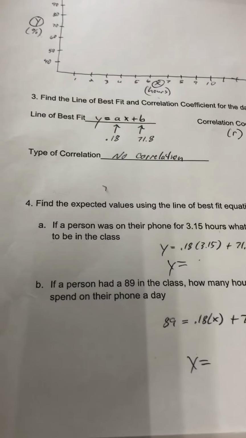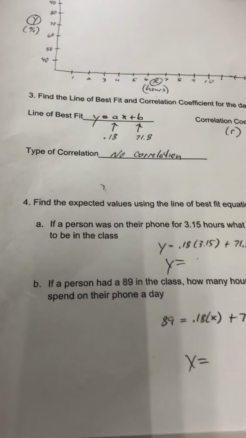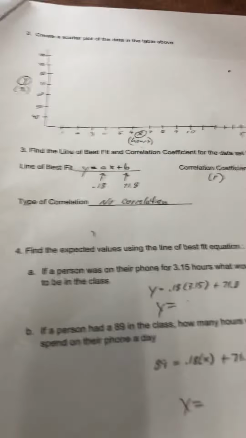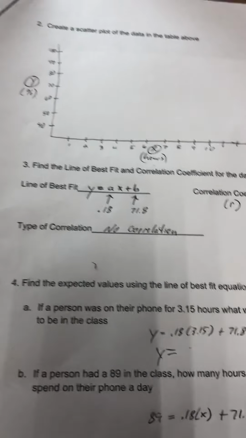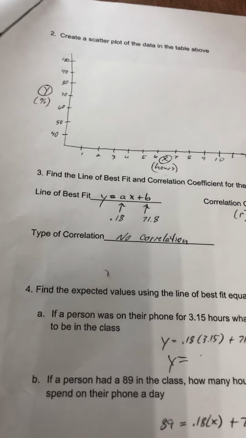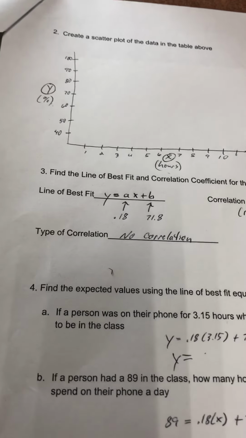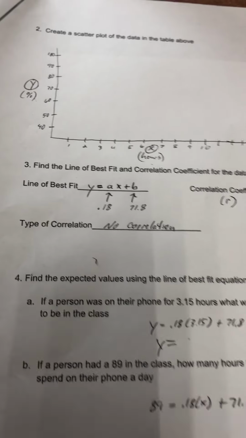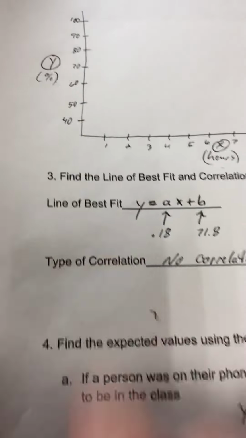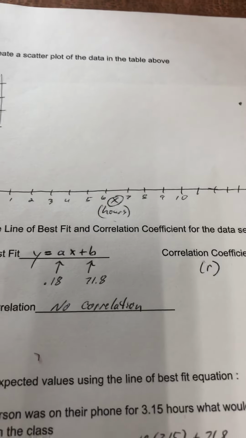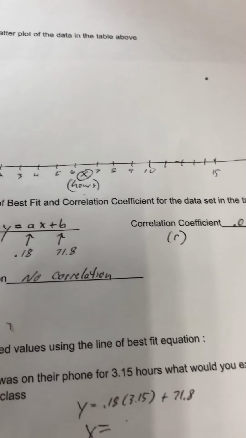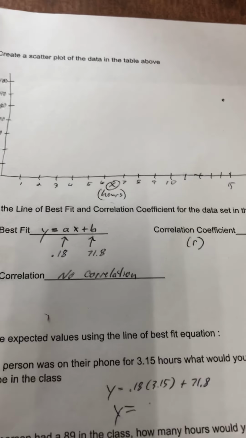Hopefully this helps. If you need more than that, let me know, especially you second period people, because I could give you a video of me going through the steps on the graphing calculator if need be. But like I said, you Google a line of best fit calculator, or you Google a correlation coefficient calculator. That's what I do a lot of times when I don't have a graphing calculator with me, and it'll do it right there for you.